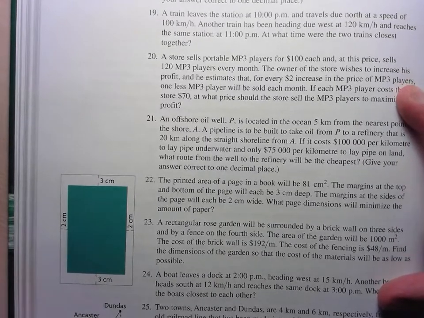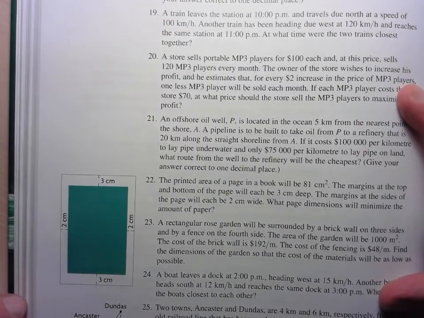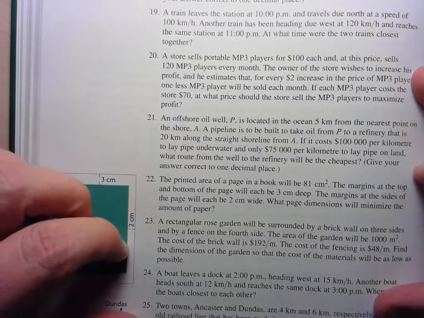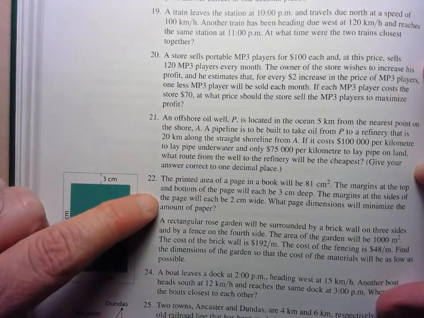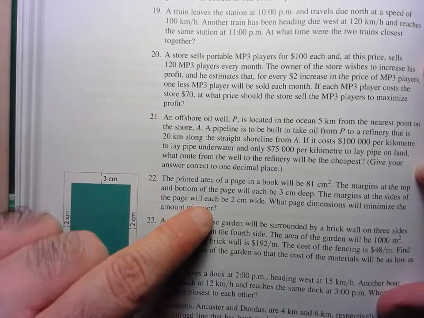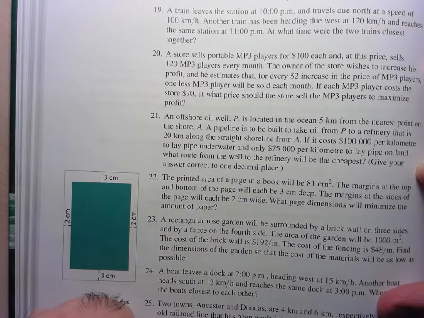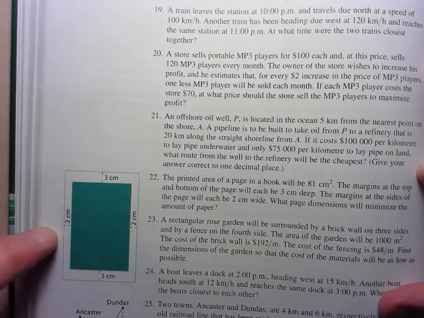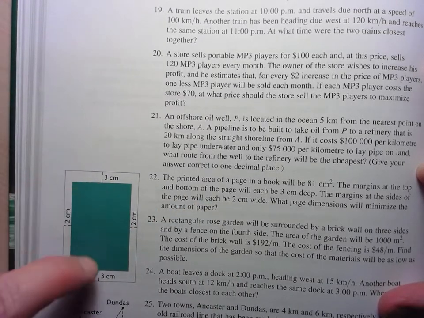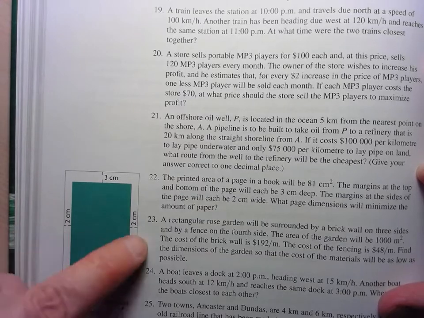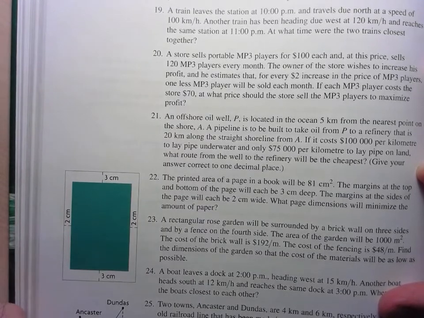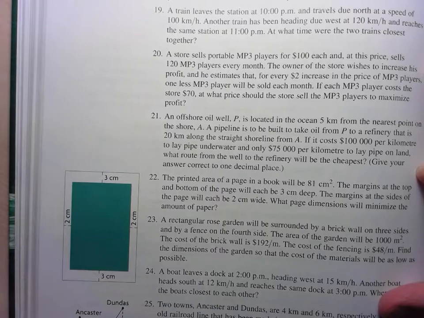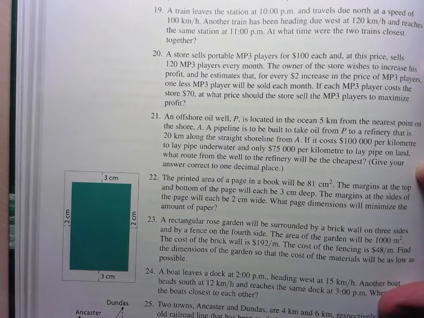Hi folks, we're going to take a look at the solution to page 158, number 22. Okay, so here's the problem here. They tell us that the printed area of a page is going to be 81 centimeters squared, and then they give us some information about the margins, and in fact they even provide the diagram for us. So the margins are 3 centimeters above and below and 2 centimeters to the left and right, and they want to know what page dimensions will minimize the amount of paper needed.